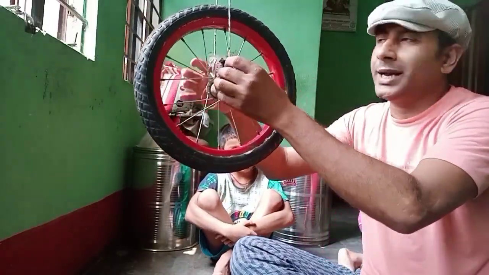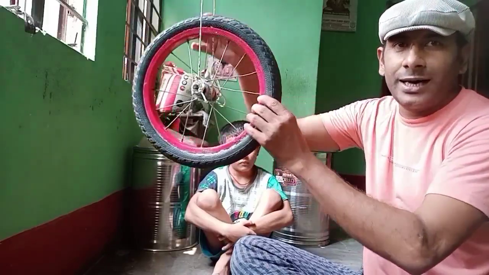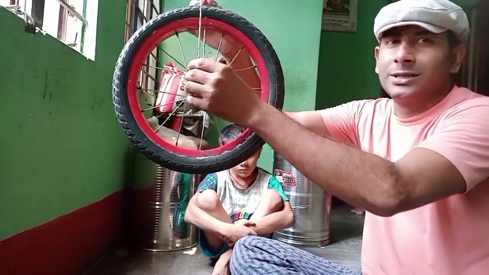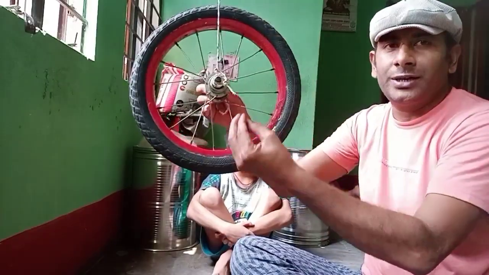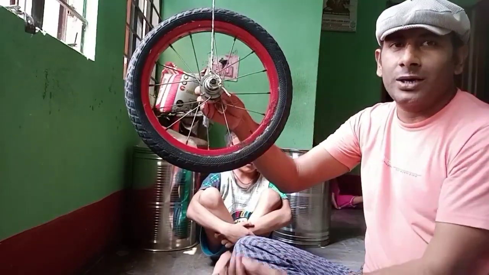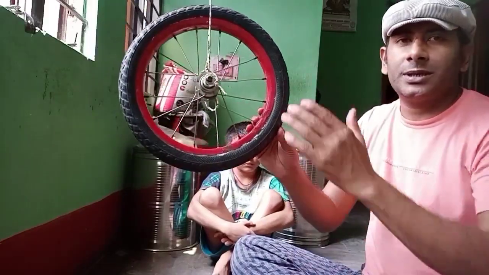This is tension T1 and T2. The tensions in string 1 and string 2, T1 and T2, balance the weight mg downward. So this is the primary concept of balance.